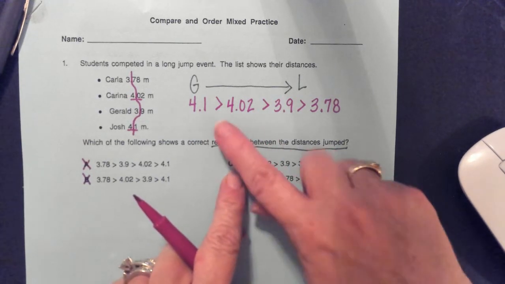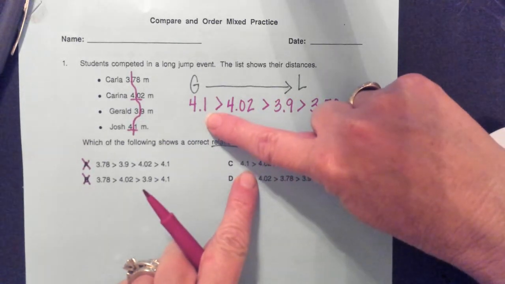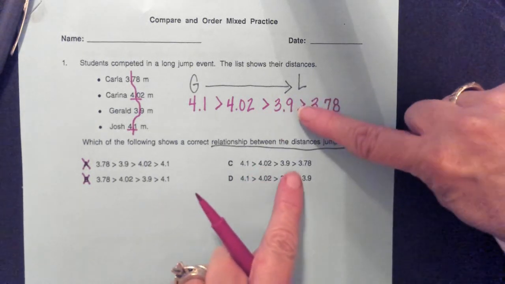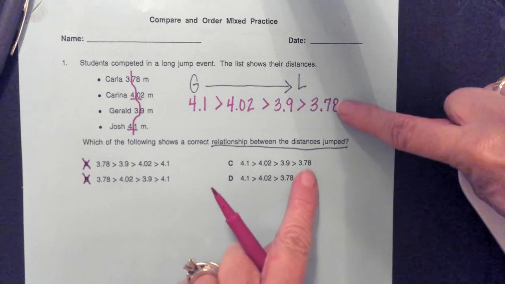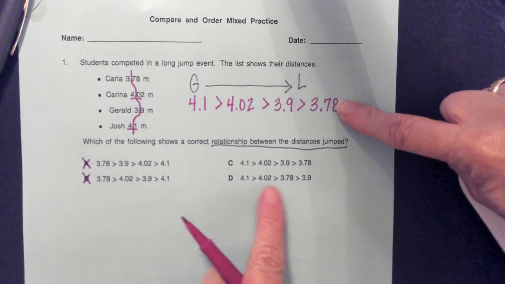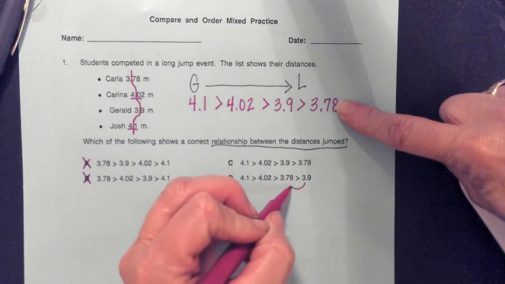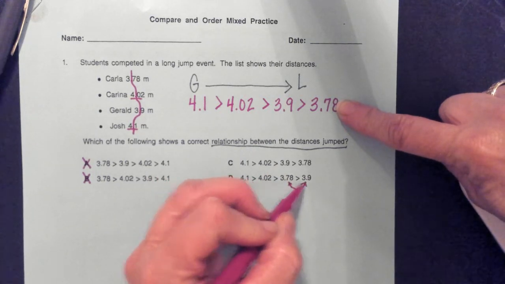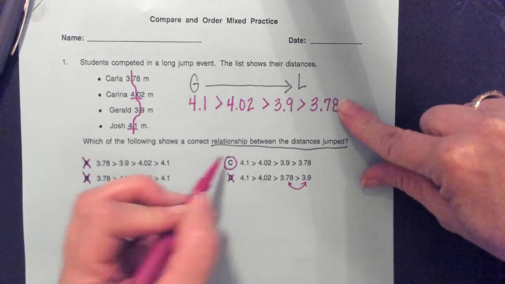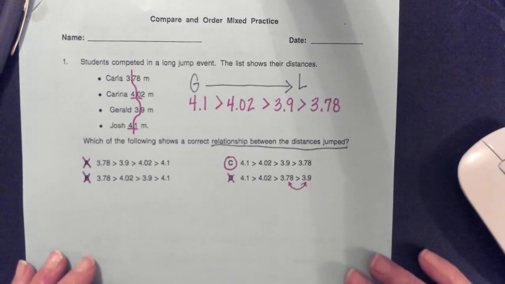When I look at C, I'm seeing 4 and 1/10, 4 and 2/100, 3 and 9/10, 3 and 78/100. And I'm also seeing that here, but for this to be true, we would need to switch these. So we definitely don't want D, and we're going to go with C as the answer choice.